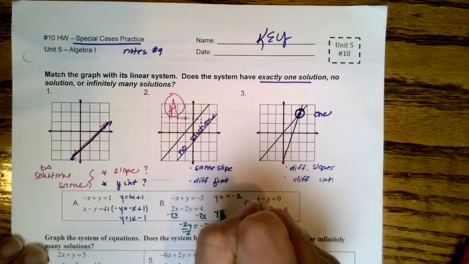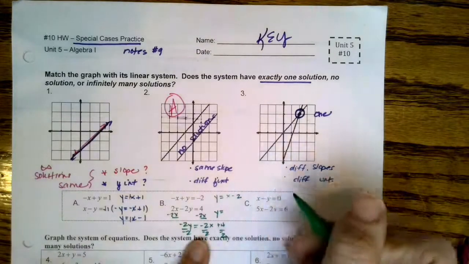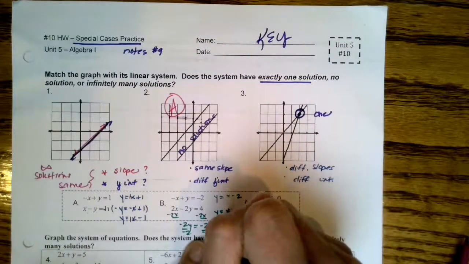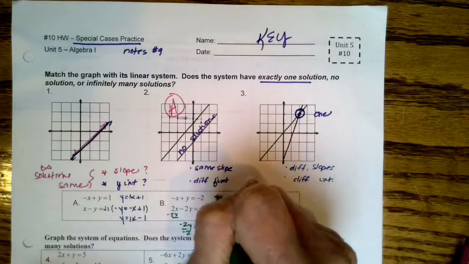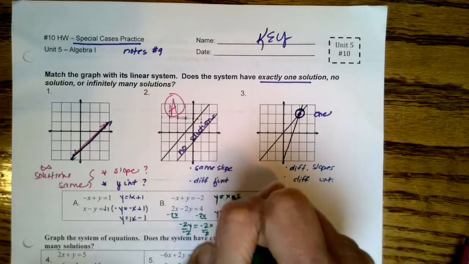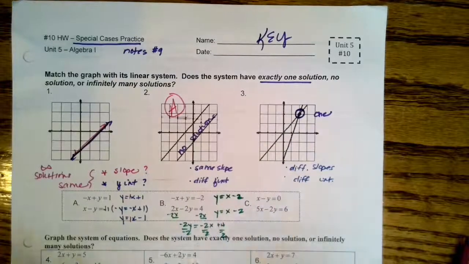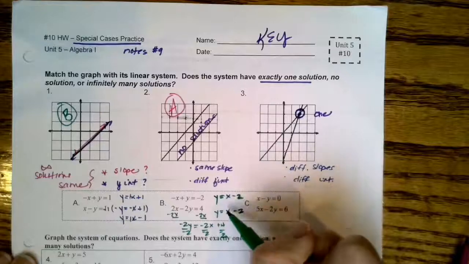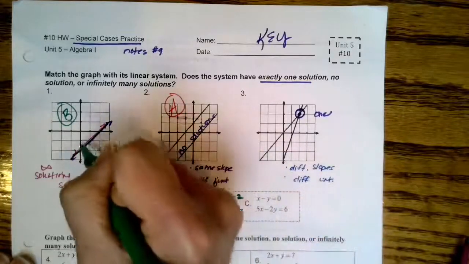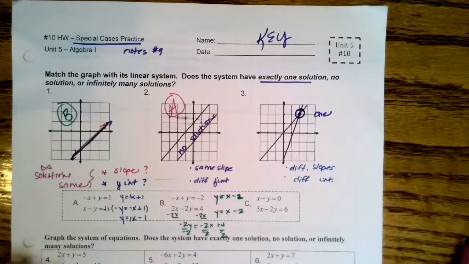I get y is equal to positive x minus 2. Check it out. Same exact equation 2 times. So this is B, same slope, same intercept, same line.